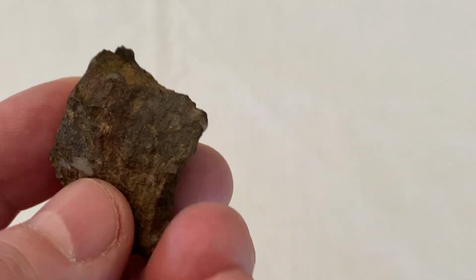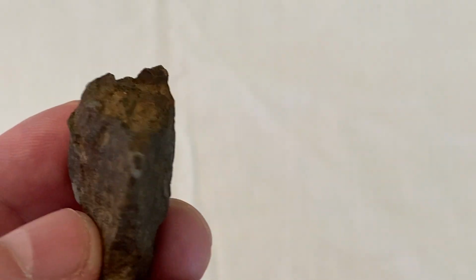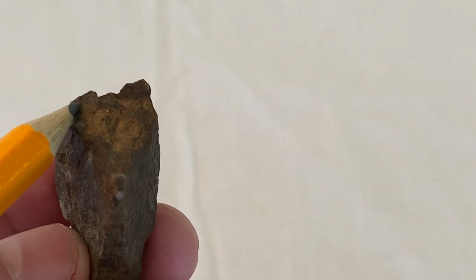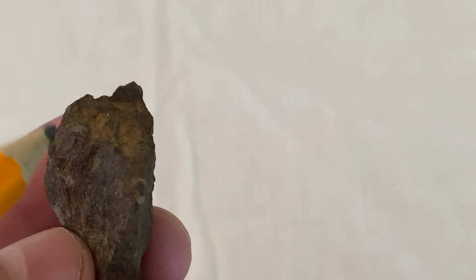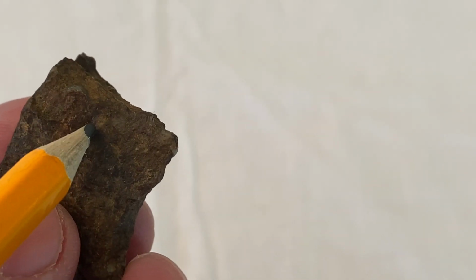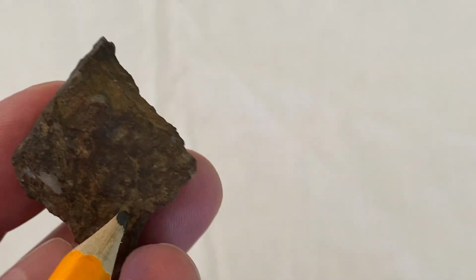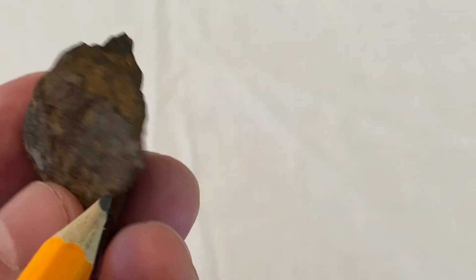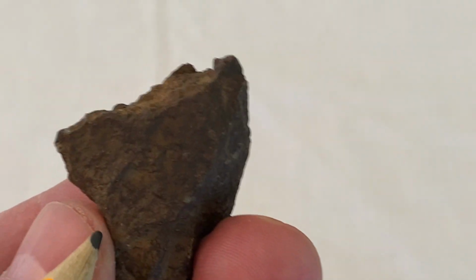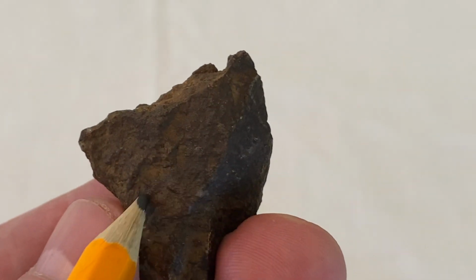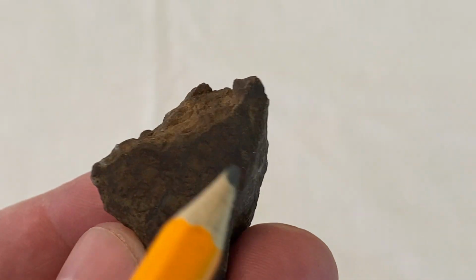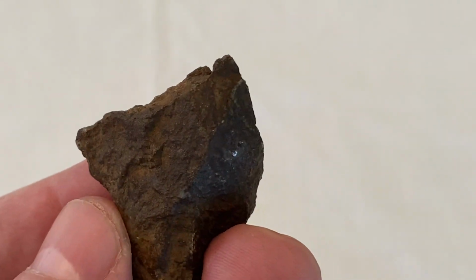And when I turn it one more time, I can see an ear right here. There's another ear. Here's an eye. Here's the nose. That's a portrait of another bear. Look at this definition on the side of this face. The two ears, the nose. Pretty cool.